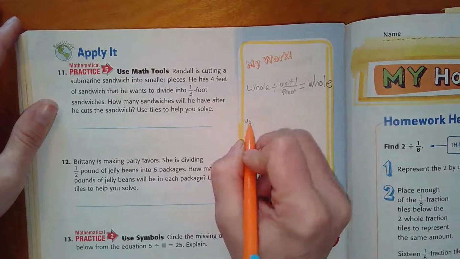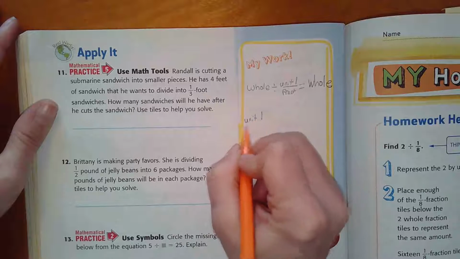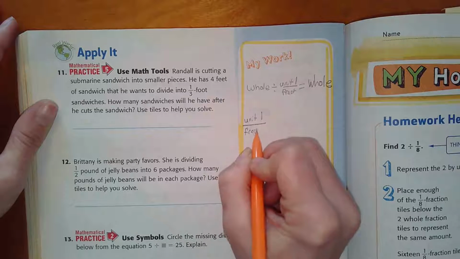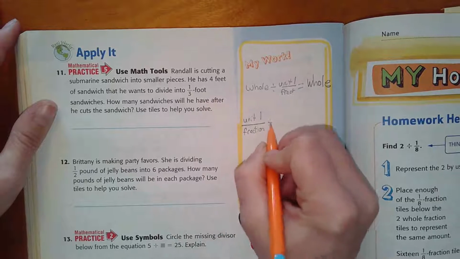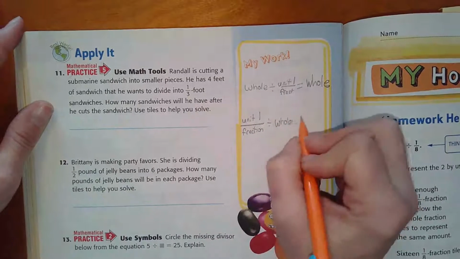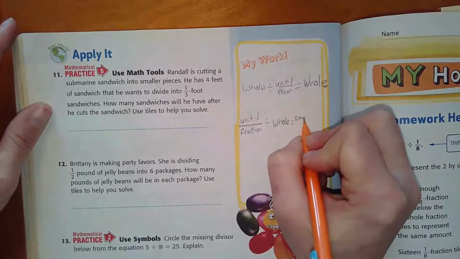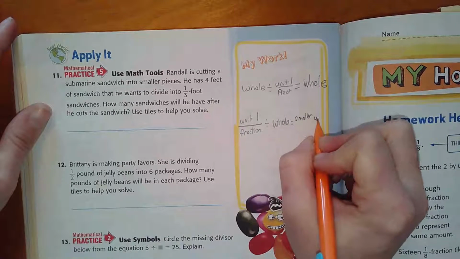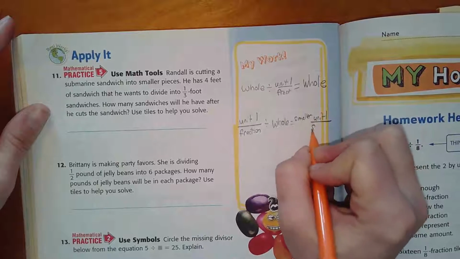But if you start with the unit fraction and divide that into pieces, you will get a smaller unit fraction.